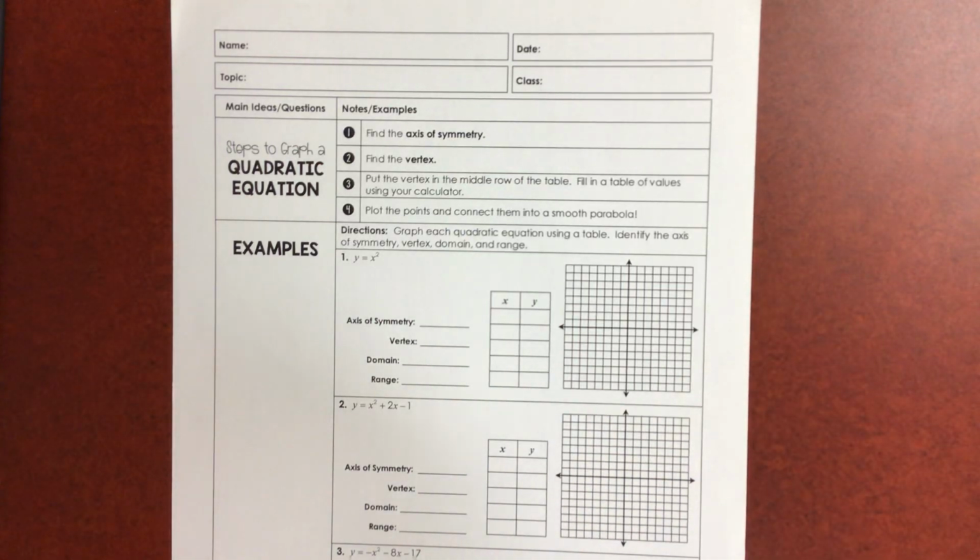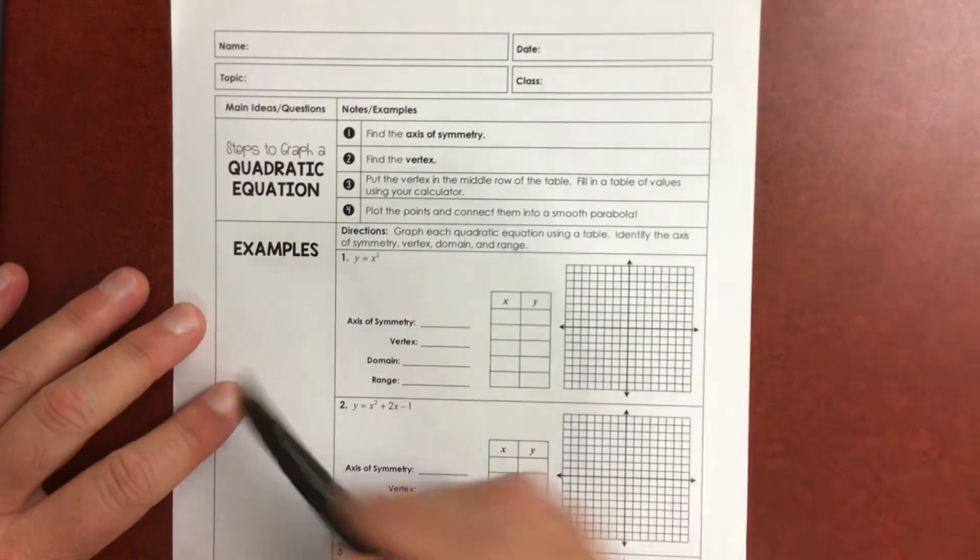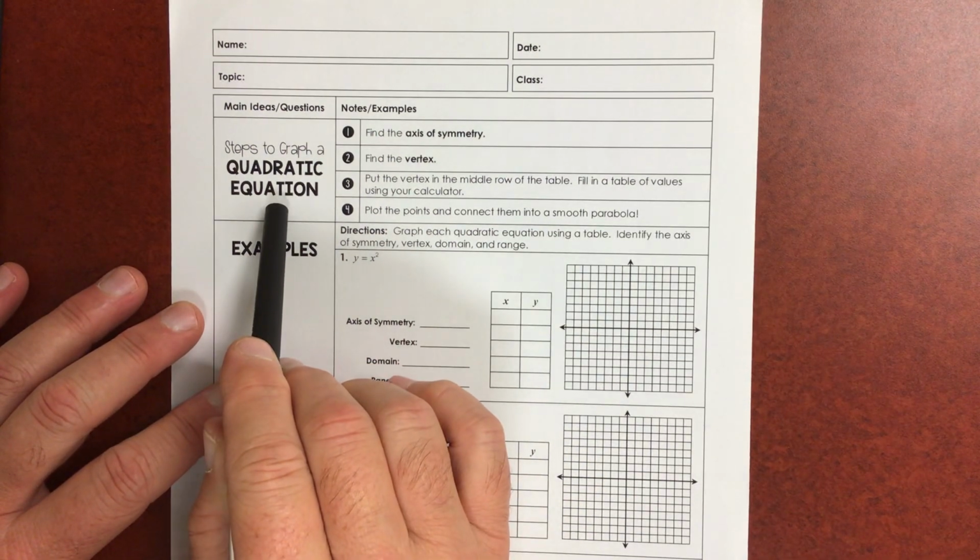Hey, Mr. Witherow here. Today we are going to graph quadratic equations.